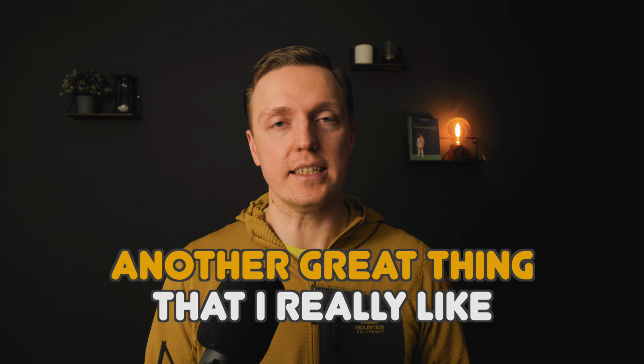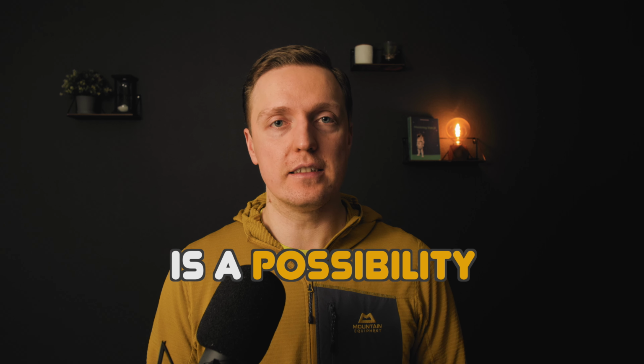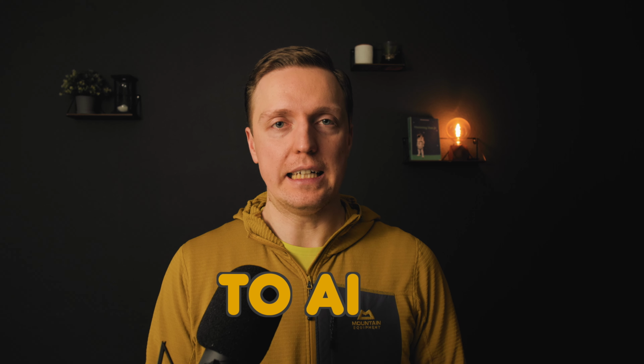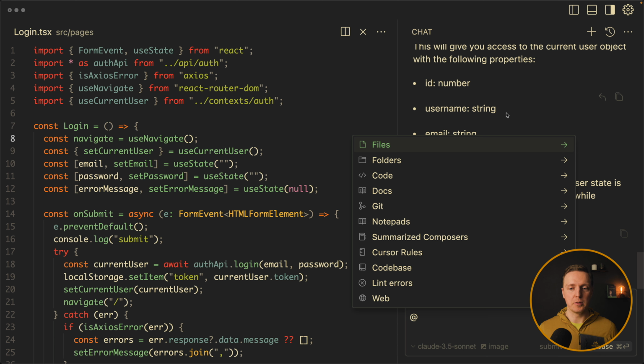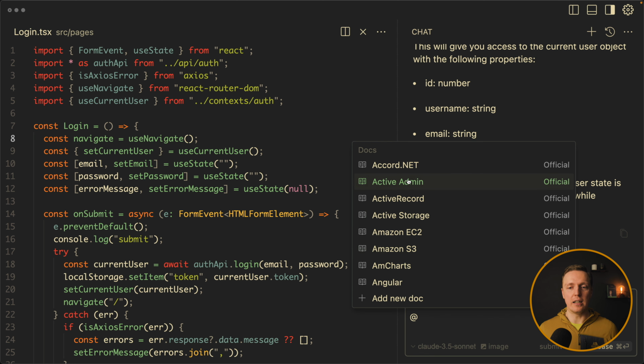Another great thing that I really like is the possibility to give some docs to AI. Why is that? Just imagine you are using some framework which is not that popular, or it was updated to a newer version and now it doesn't know about the new API. What you can do here in the chat, you can just type @ and then click docs, and as you can see there are a lot of docs.